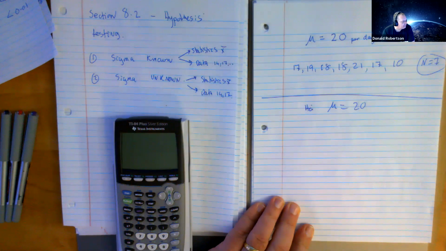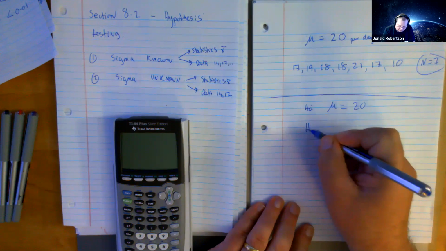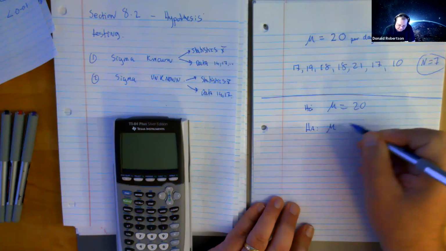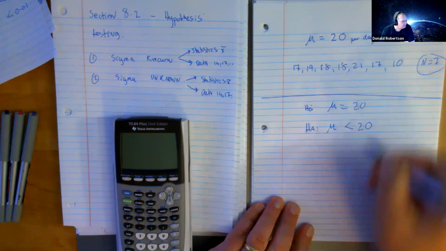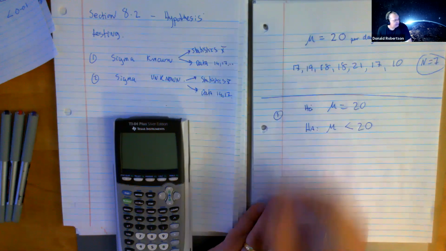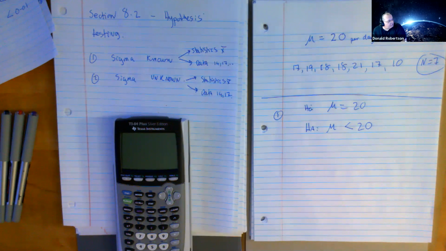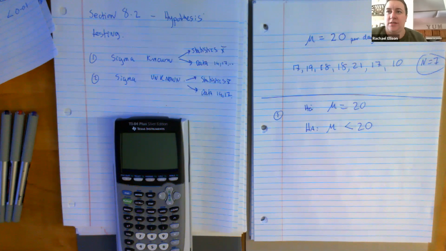We're all comfortable with that and where you get the number from. In this case, isn't the alternate going to be that it has gone down? Is that called a left, right, or two-tailed test? Left tail test. Right.